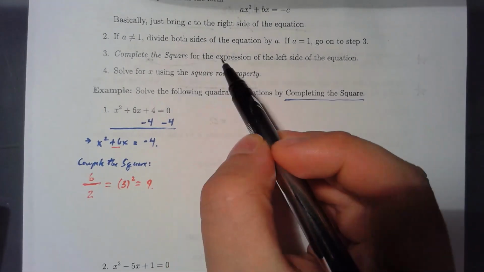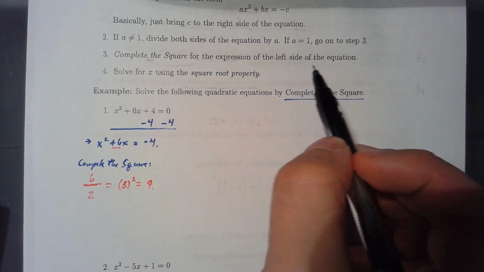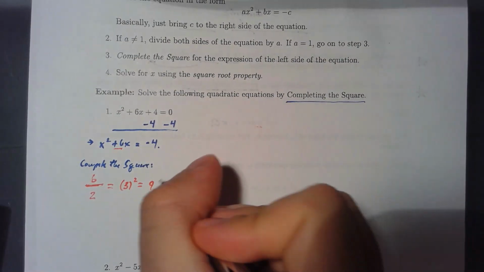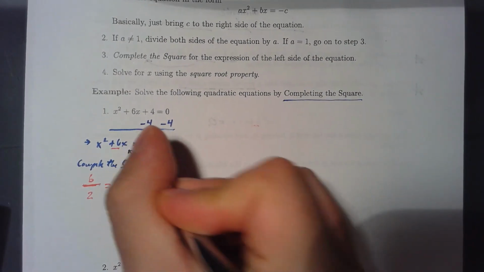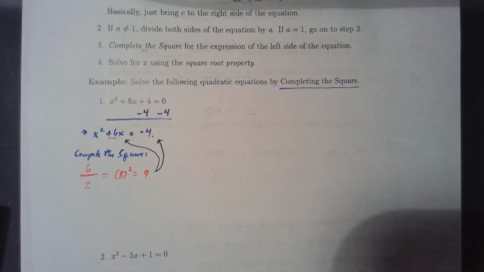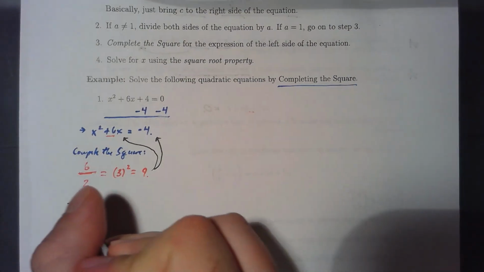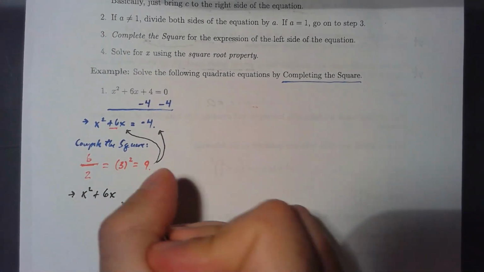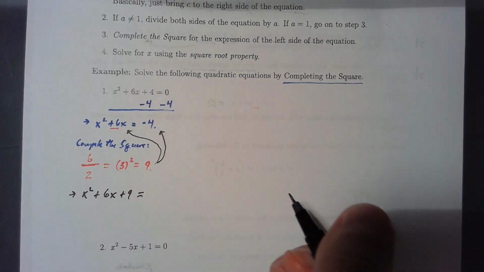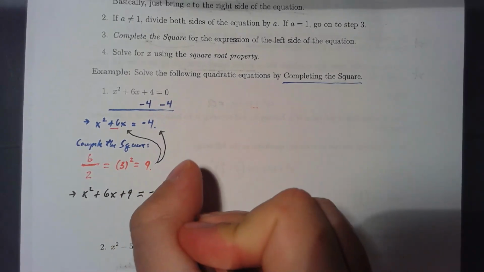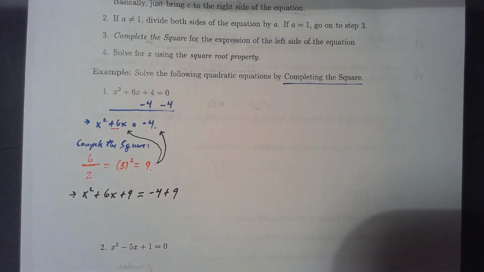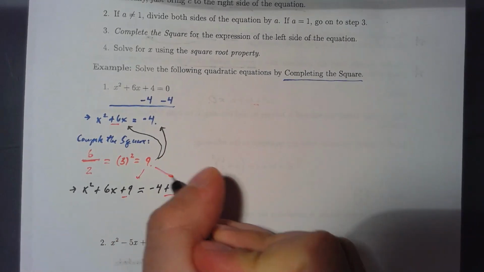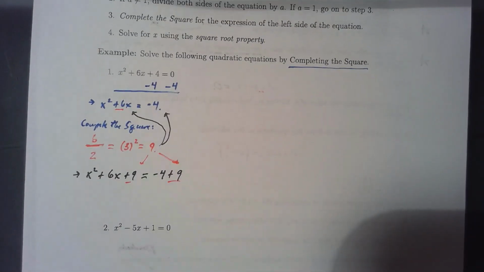So once you complete the square for the expression on the left side of the equation, now you're going to solve for x. What you're going to do is add this to both sides of the equation. So you're going to add it to this side and this side. What you're going to get is x squared plus 6x plus 9 equals negative 4 plus 9. The plus 9 came from this step right here. You just add it to both sides of this equation.